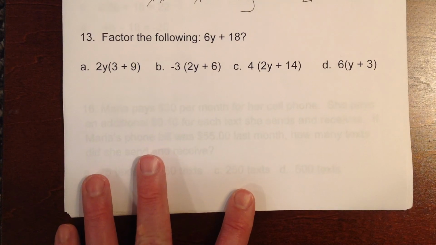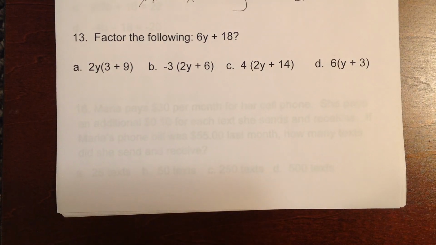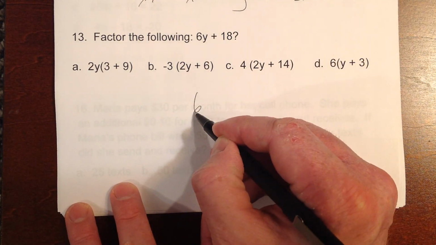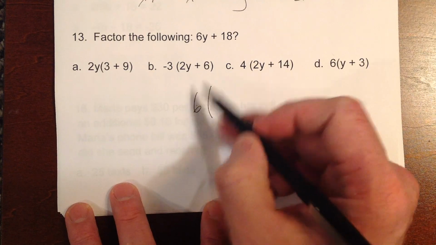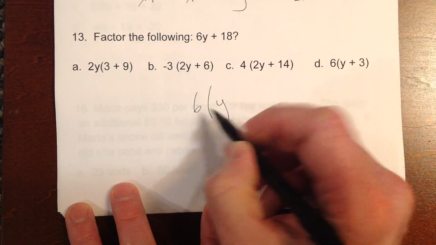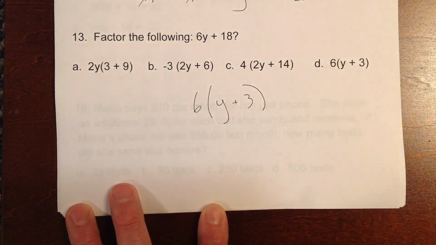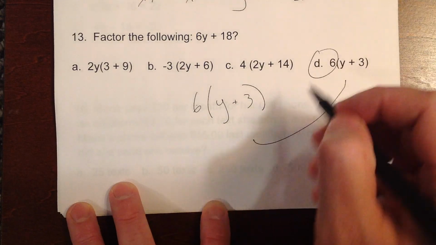Factor the following. What we're looking for here is the greatest common factor, or in other words, the biggest number that will go into both of them. The biggest number that will go into both of these is 6. Then you simply say 6 into 6y, which is y. 6 into 18, which is positive 3. And we've factored our problem. Choice D.